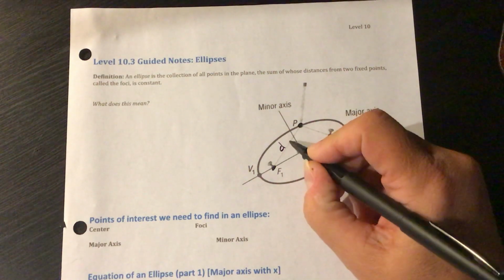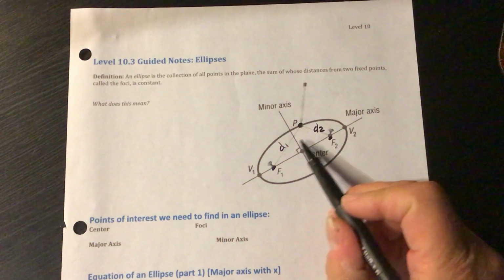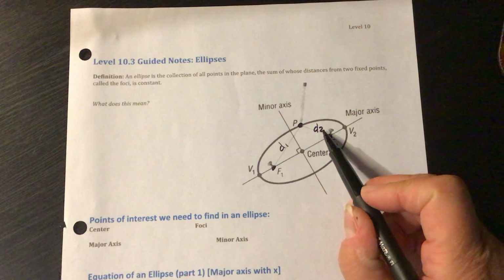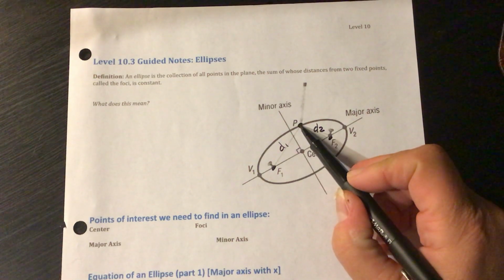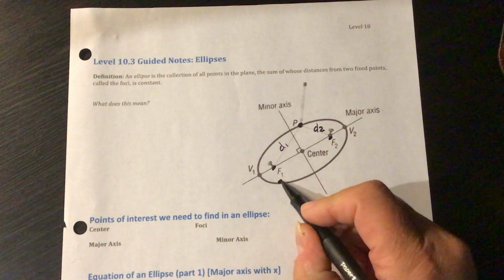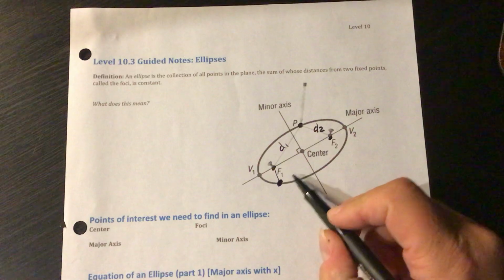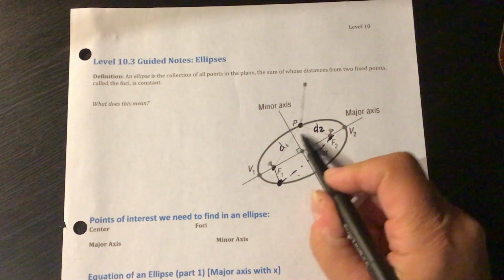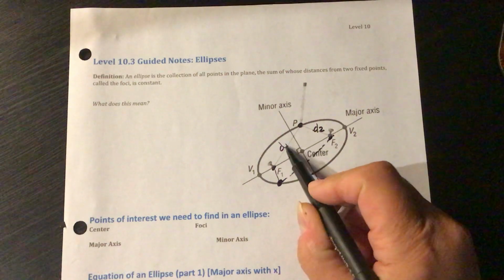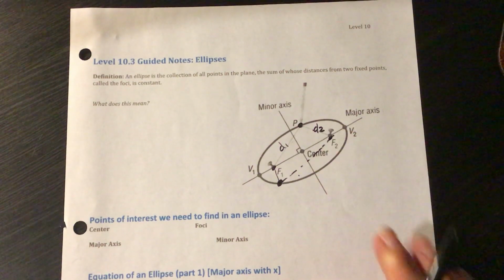So if I say this is D1 and this is D2, if I add these distances together, it's going to be the same number if it comes from this point or maybe from this point over here. This distance and this distance over here will add up to the same as these two distances.